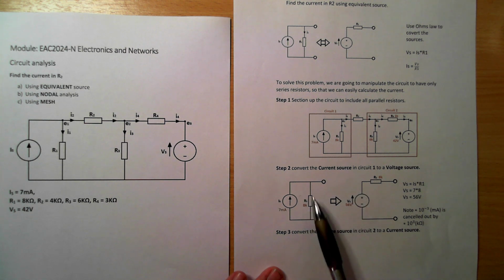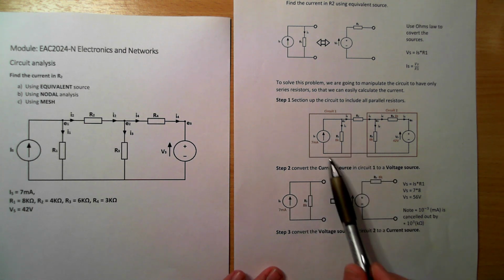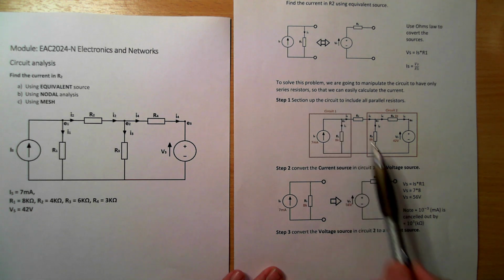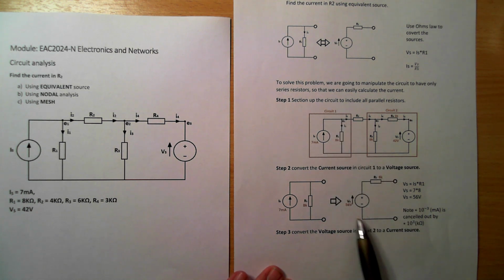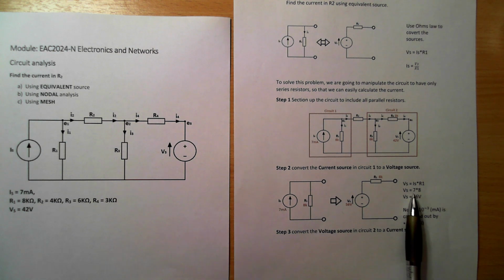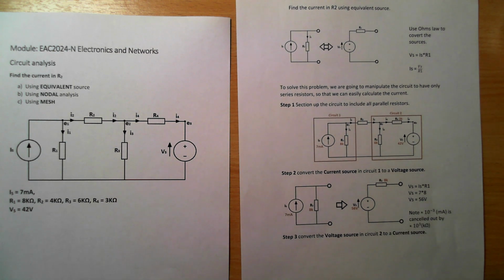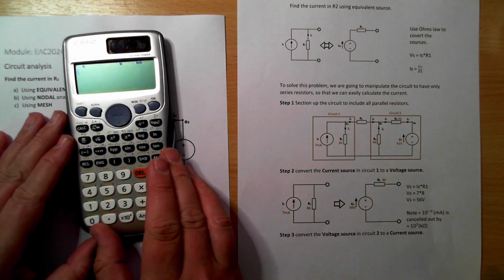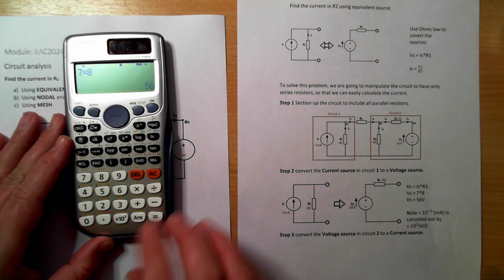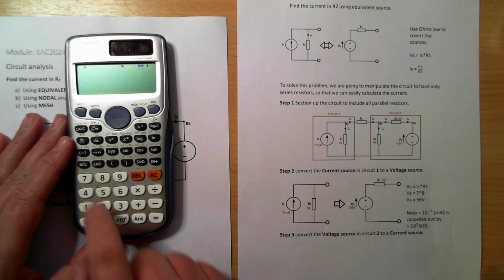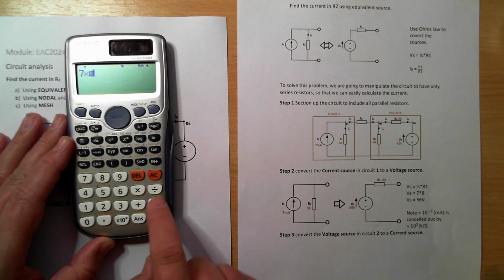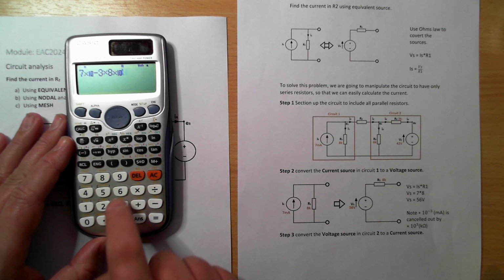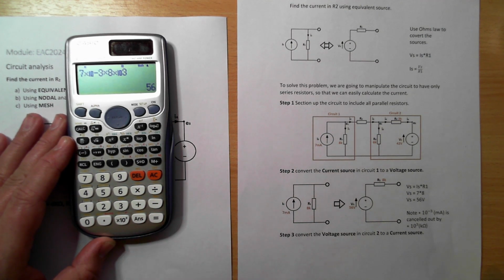So we've removed that parallel resistor, and now we have a series resistor here and a voltage source rather than a current source: 56 volts. You might see that I've used 7 times 8, and that's milliamps times kilo ohms. So 7 times 8 is our 56. It would be the same as 7 times 10 to the negative 3 times 8 times 10 to the 3. That will give us 56 as well.